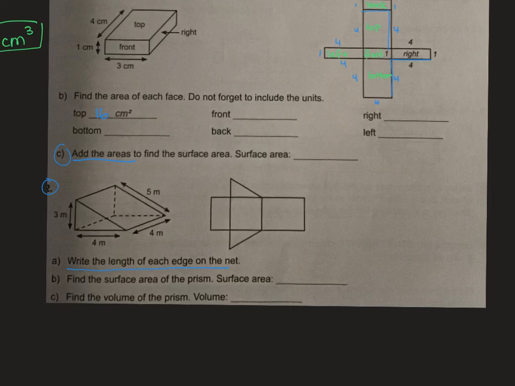So each of these numbers, you have to write for each of these lengths how long that is. For part B, you need to find the surface area. So you're going to need to do your work on a separate page, but you'll need to figure out the area of each of these 5 shapes and add it up. And finally, you're finding the volume. So remember, area of the base. So the area of the triangle, and then times the height, okay?